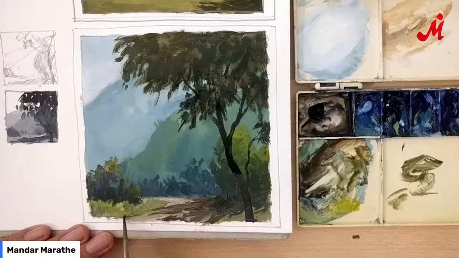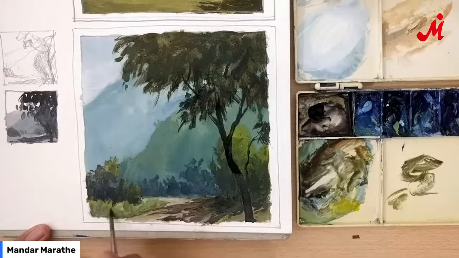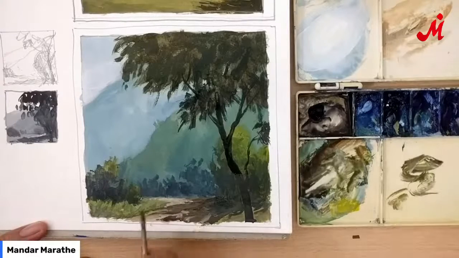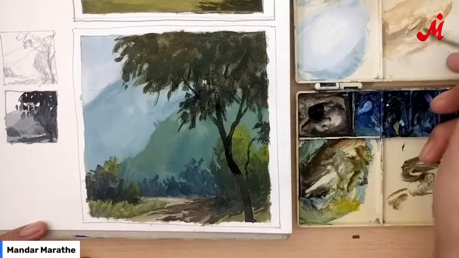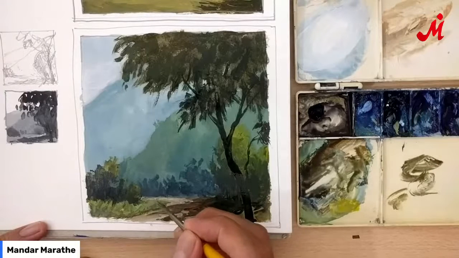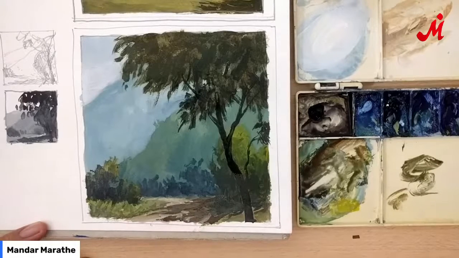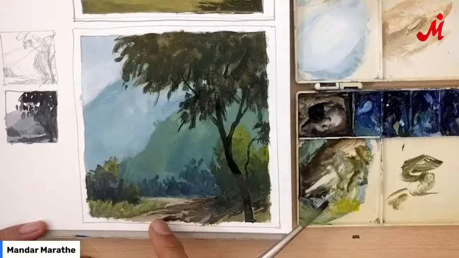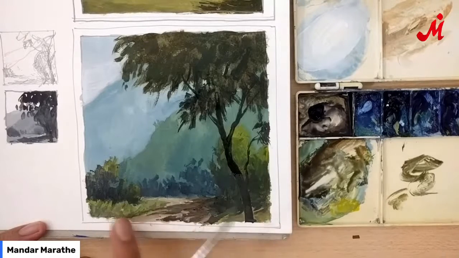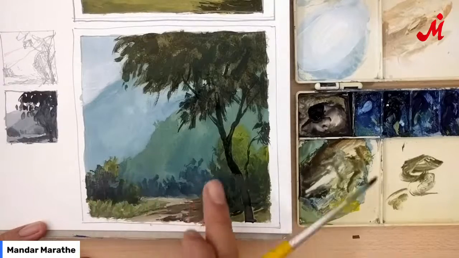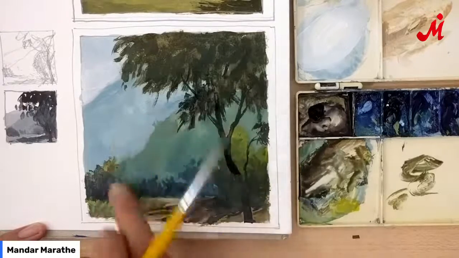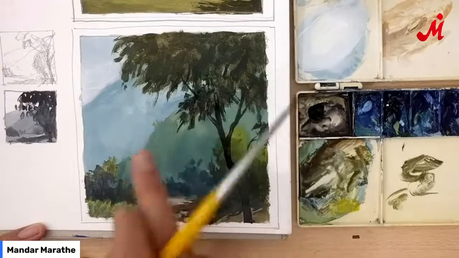And some of this also will be dark. I think that's enough of a suggestion to create an illusion of a road winding like this at the foot of this hill, not the foothill.